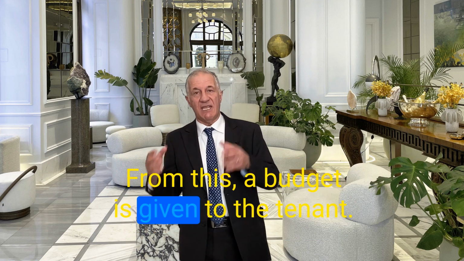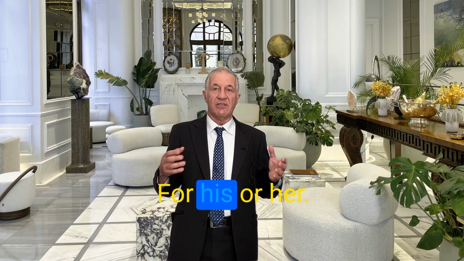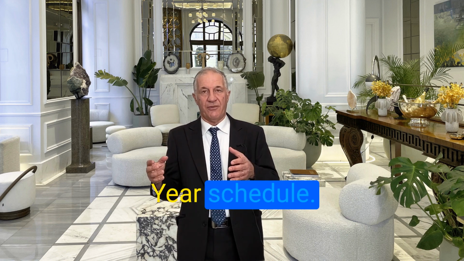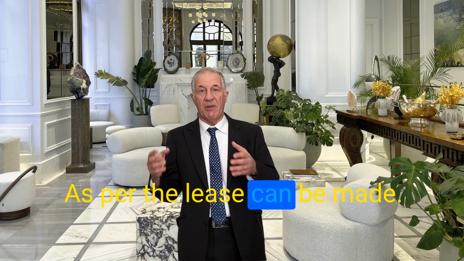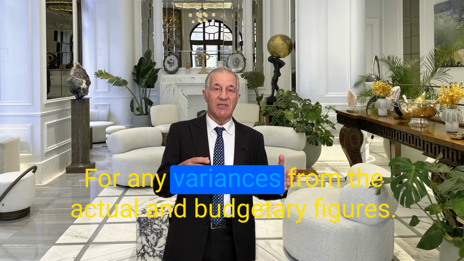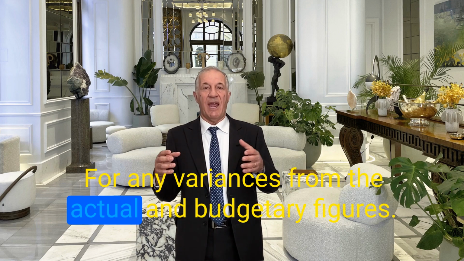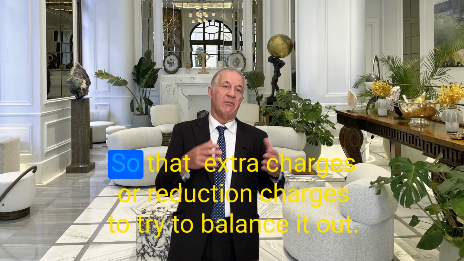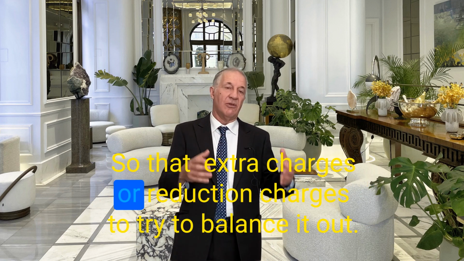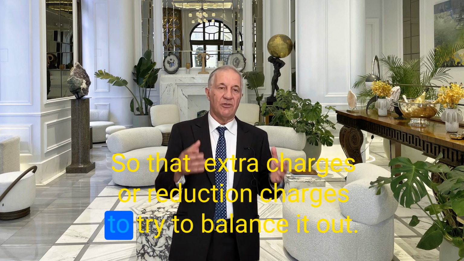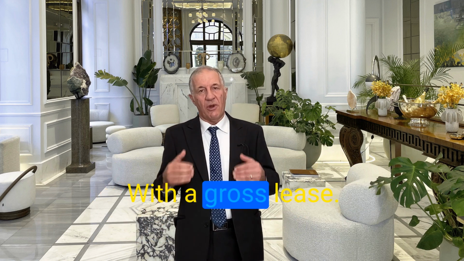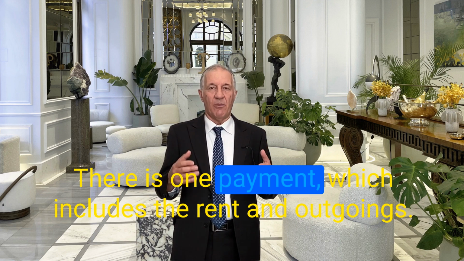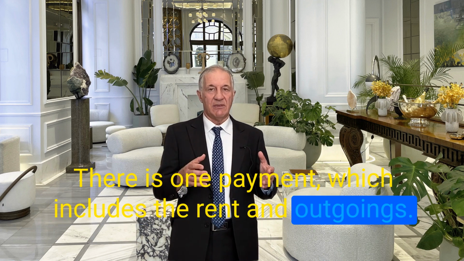From this, a budget is given to the tenant for his or her year's schedule. Throughout the year, adjustments as per the lease can be made for any variances from the actual and budgetary figures. So there'd be extra charges or reduction in charges to balance it out. You may have a gross lease. With a gross lease, there is one payment, which includes the rent and outgoings.